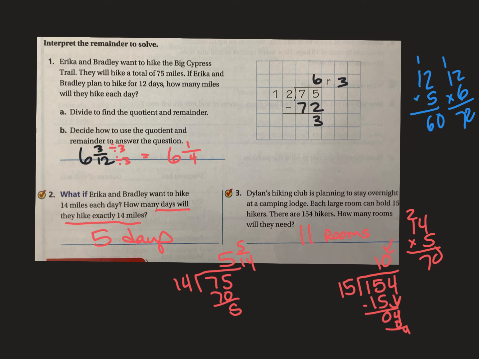So this lesson is just about paying attention to what the remainder is, what it represents, and then solving for what's left over. Like, what am I going to do? Am I going to do it as a fraction? Am I just going to round down and ignore it? Or am I going to round up and include the people I left out? And you have to decide based on each situation.